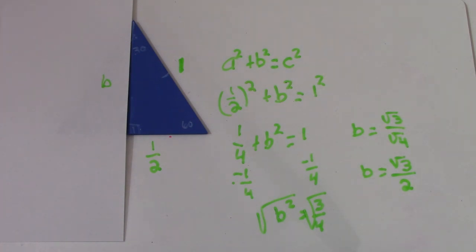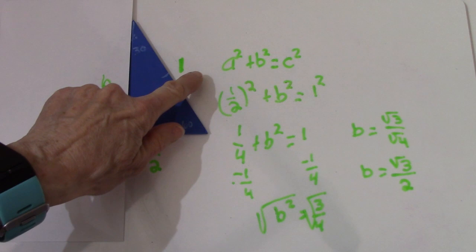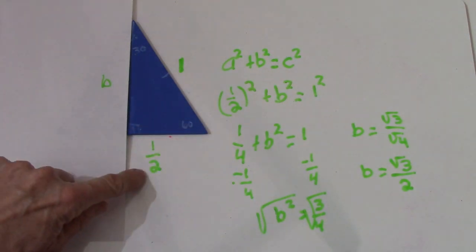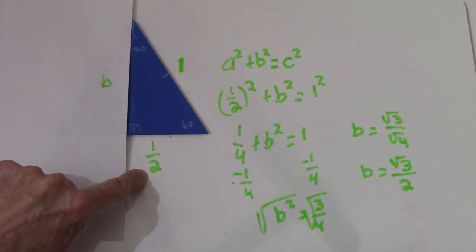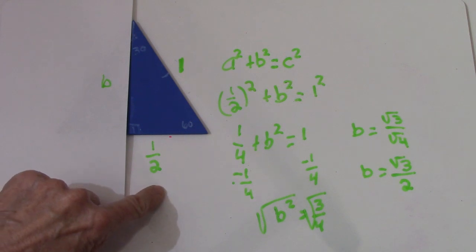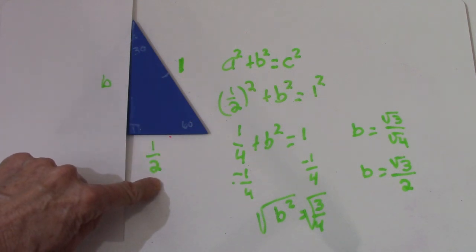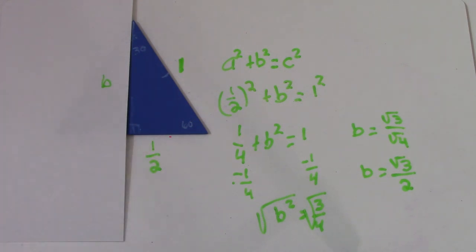So by now, you may have realized that the shortcut is whatever my hypotenuse is, I take half to get the one opposite the 30, and then the one opposite the 60 is the small side times the square root of 3. But if I forget, I go back and I use the Pythagorean theorem, and I don't have to memorize anything other than just the Pythagorean theorem.